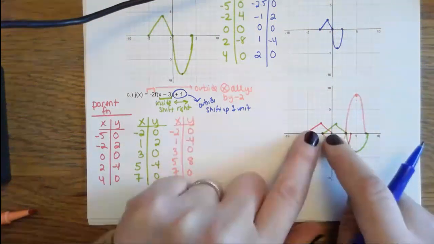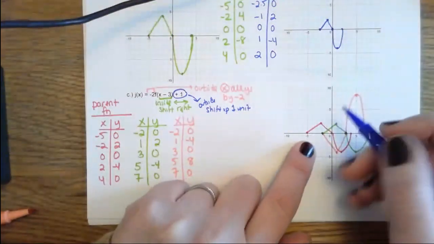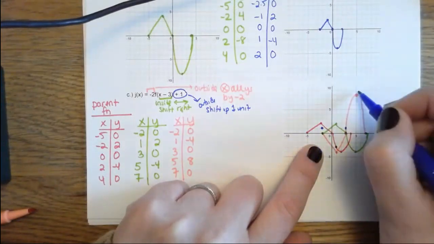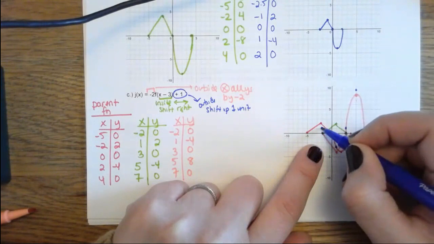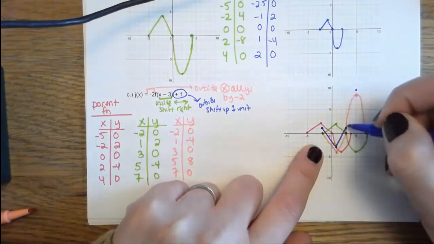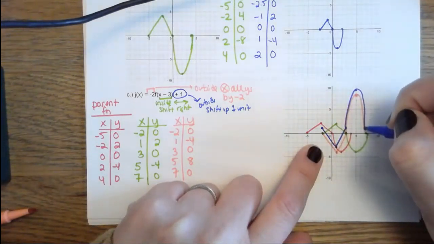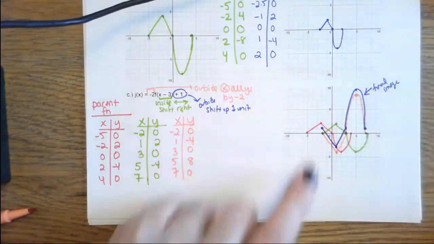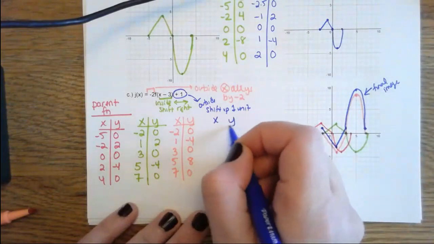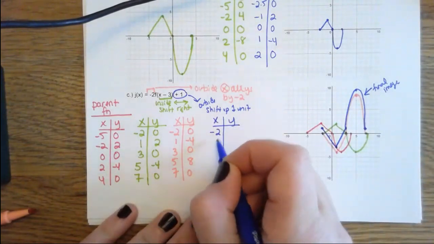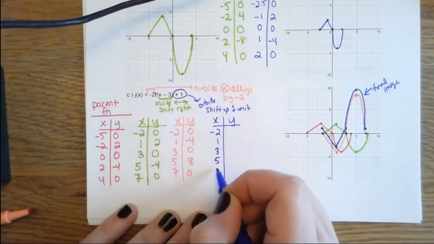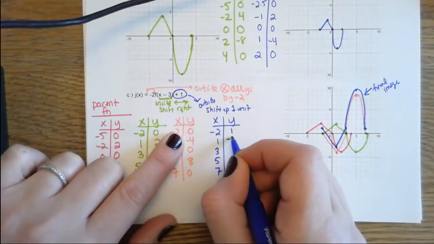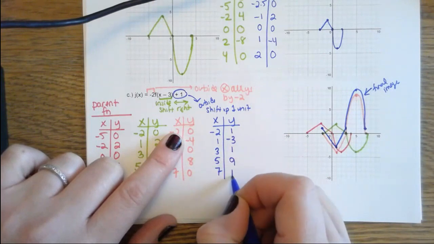So now I'm going to take my last function and just shift everything up 1 unit. So this is going to go up to here, here, here, here, and here. And again, I know this is really tough to see, so the blue is my final answer. If I want to rewrite my table, I can. So if you think about this, the y values are shifting up. So there's no change to the x's, but everything's going to go up 1 unit here. So this went to 1, -3, 1, 9, and 1.